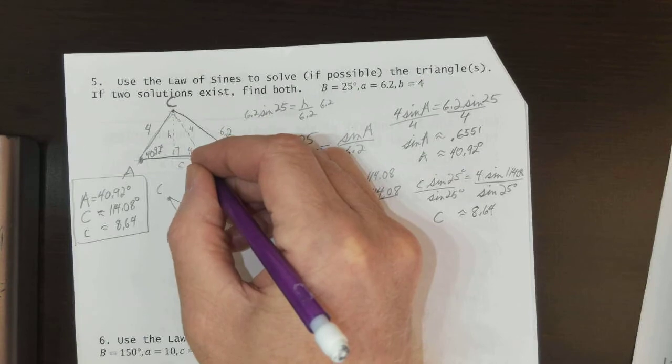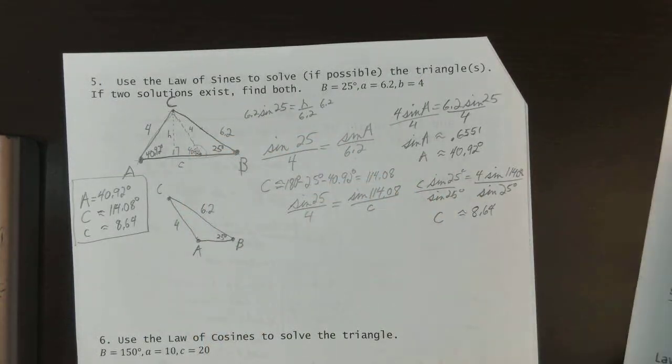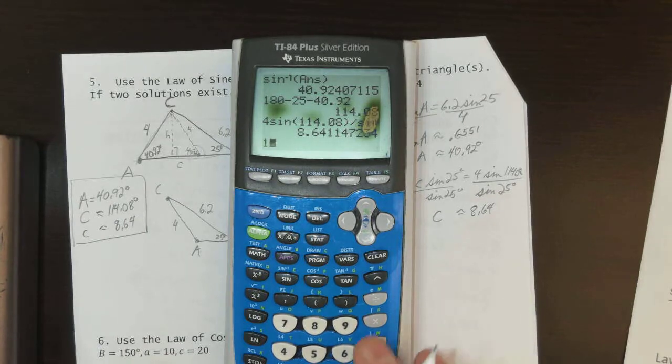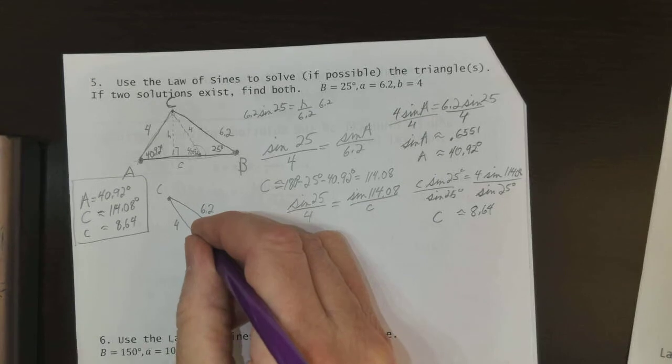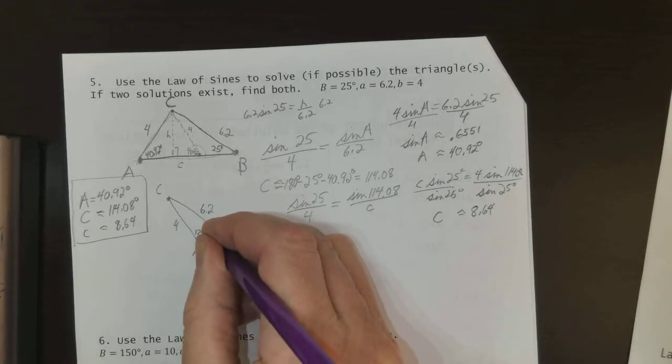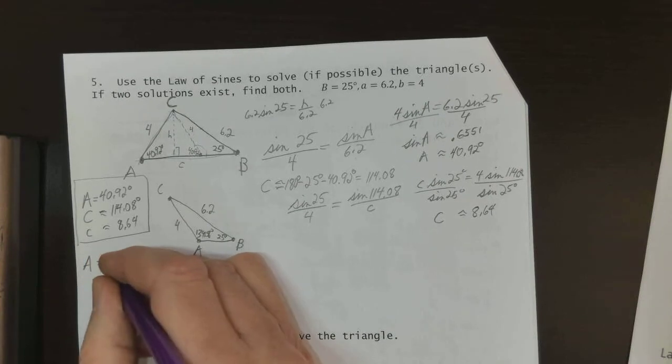This is 40.92 here, the supplement of that. So 180 minus 40.92, that's 139.08 degrees. Okay, so let's put that in for A.